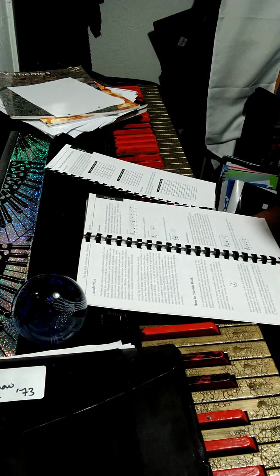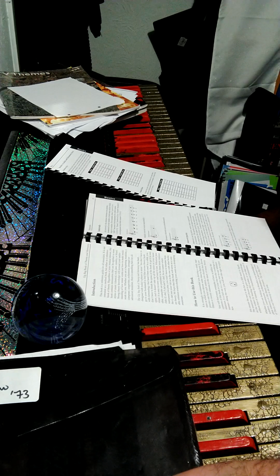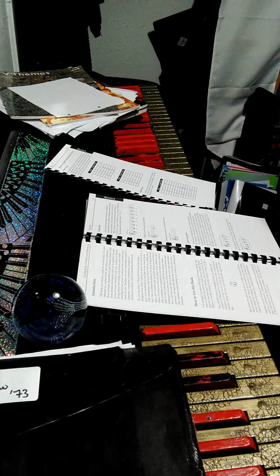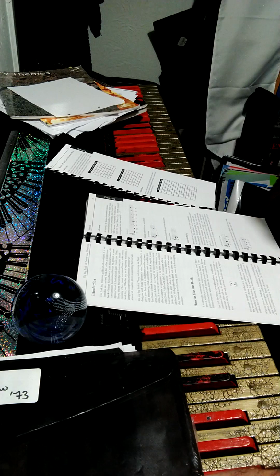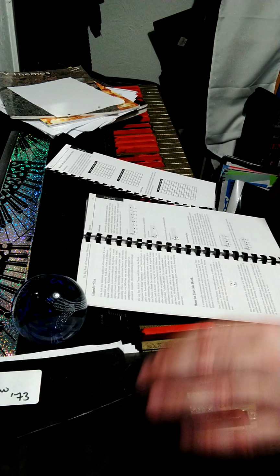That was just major keys and minor keys. Like C major, A minor, B flat major, G minor, that kind of thing. And that's what the sharps and flats were relevant to for the major and minor keys.